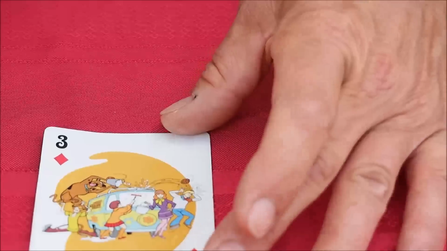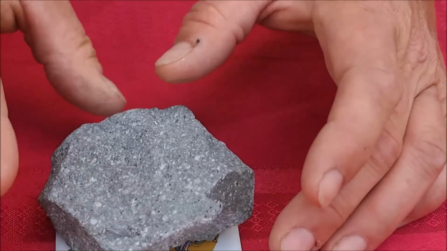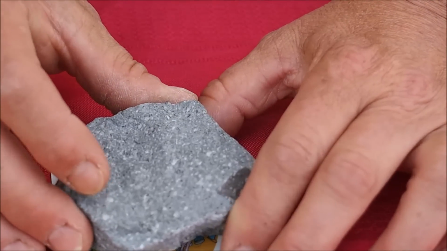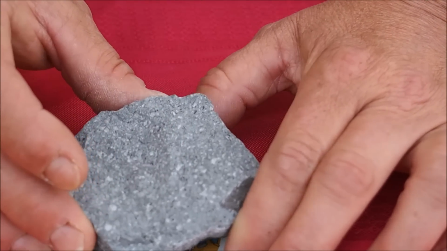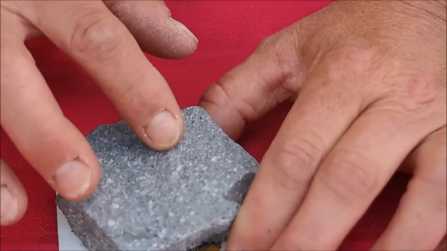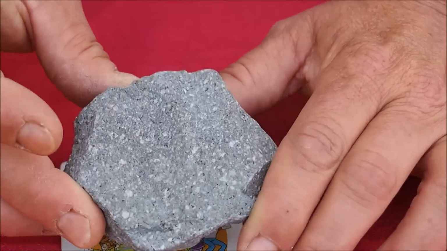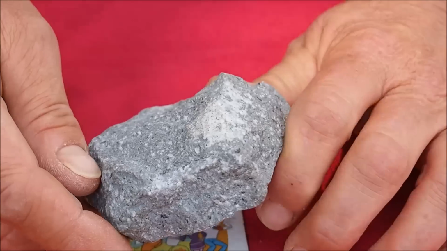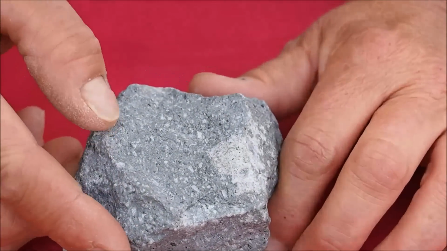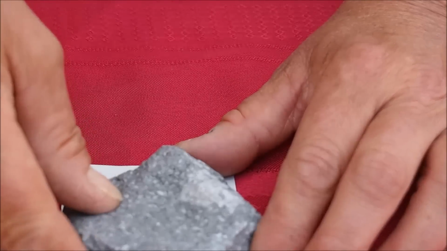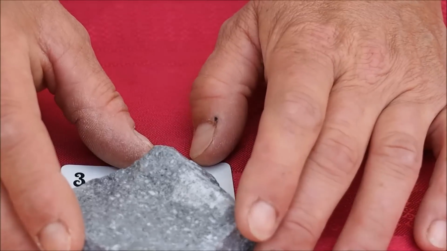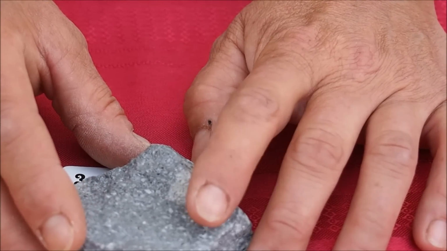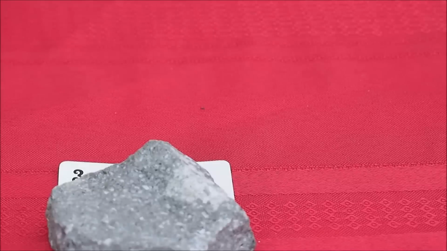Alright, and here's the next one. Now you have some crystals that are visible, but not all of them, right? There's like a matrix in here, very thin. Can't really see a whole lot of crystals there. So a few are visible, but mostly not. So that would mean that it's probably either aphanitic or porphyritic.